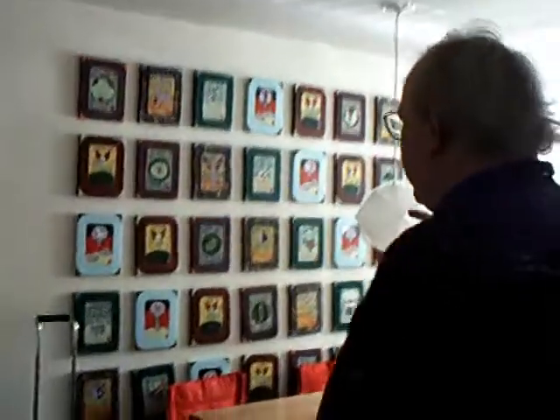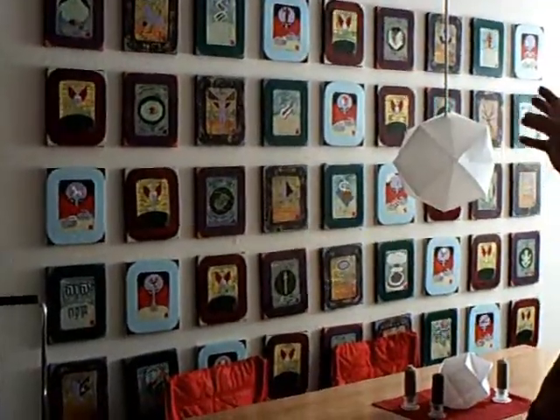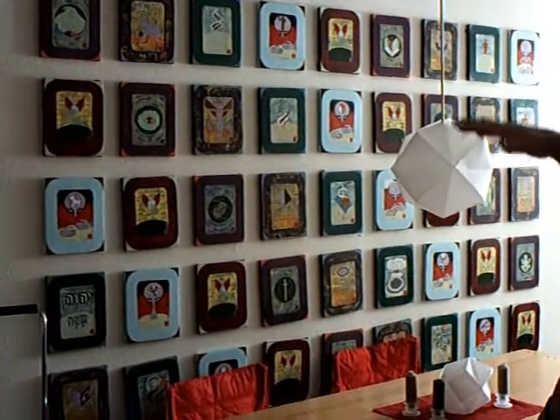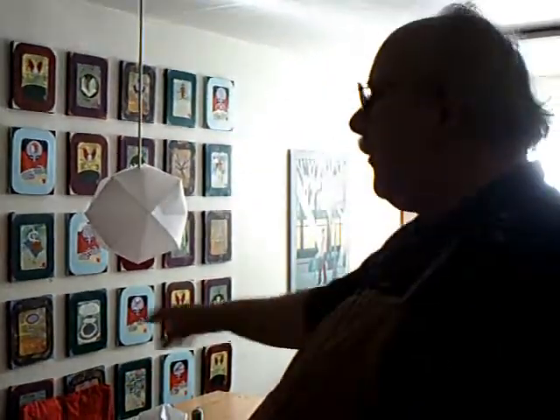Then, if you want to go into this next room, I have my thesis. These are all iconographical, and these represent the levels of knowledge that was part of my master's thesis. And so I've covered my whole wall. My landlord will probably pitch a fit when he sees how many holes I put in the walls.